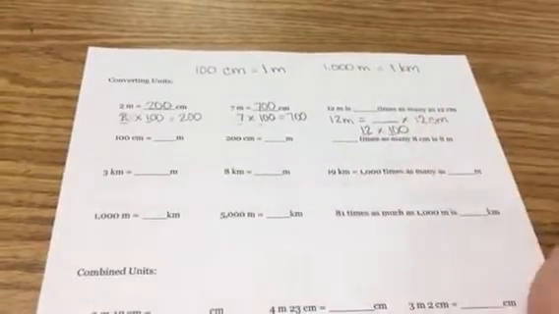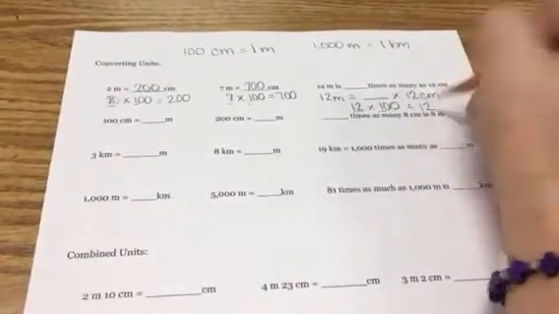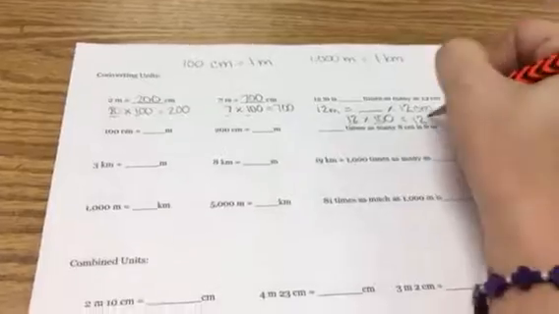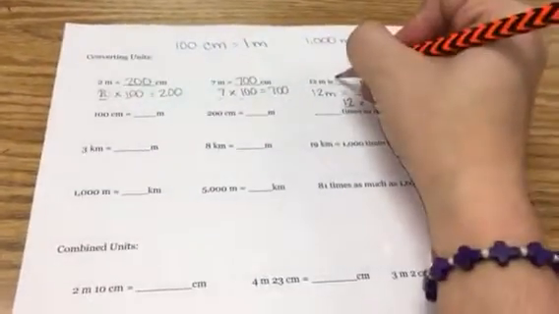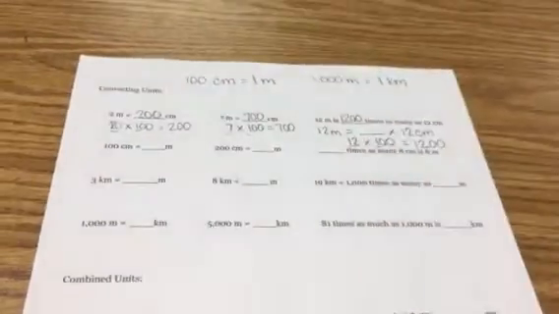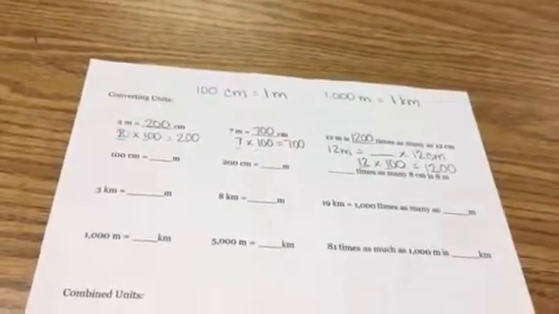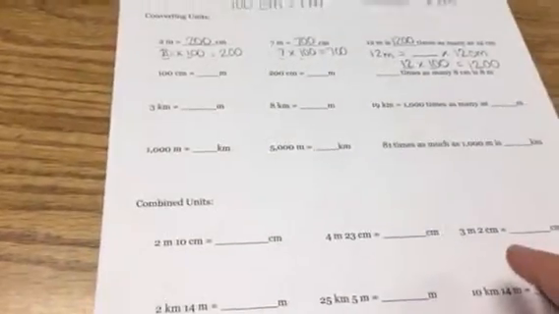12 times 1 is equal to 12, and then we carry our 2 zeros, so our answer is actually 1,200. So this would be 1,200. Now we're going to work backwards.